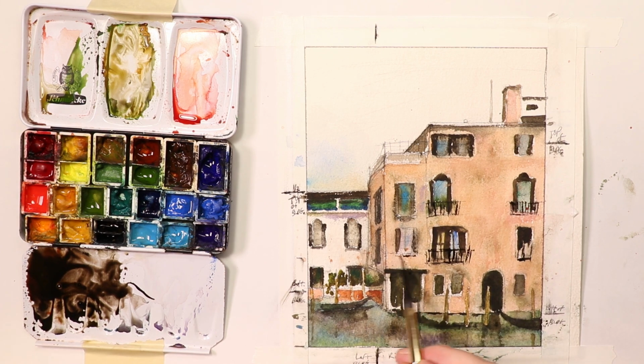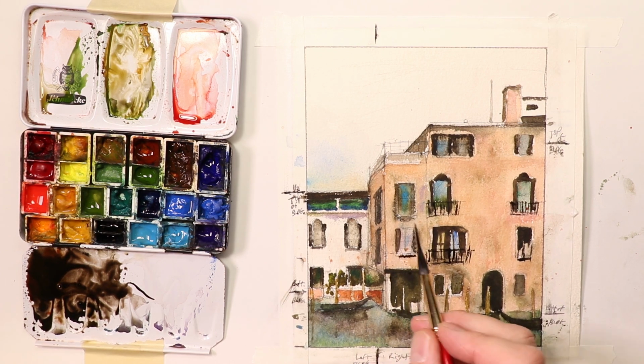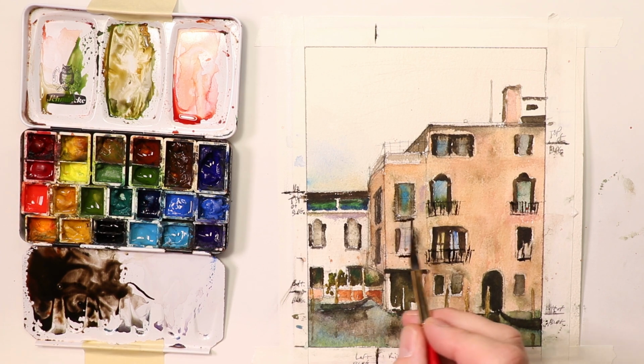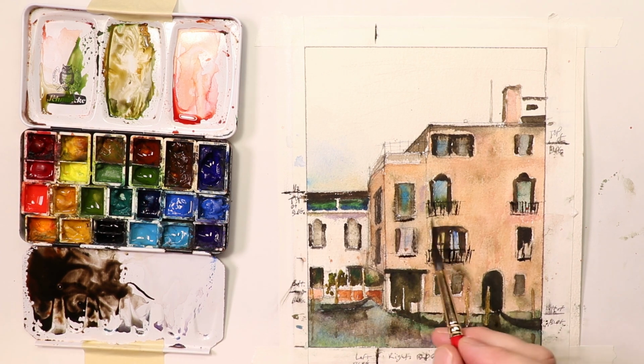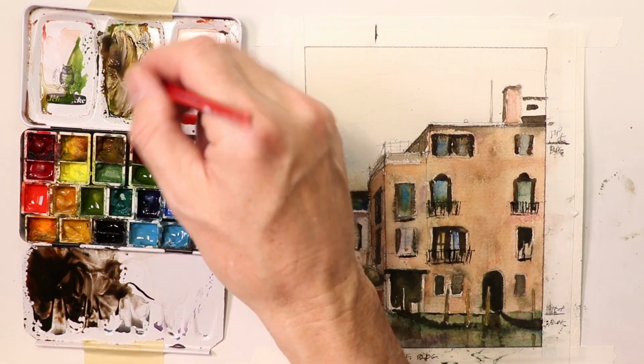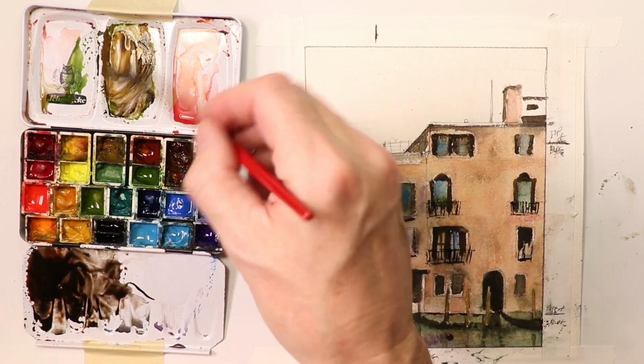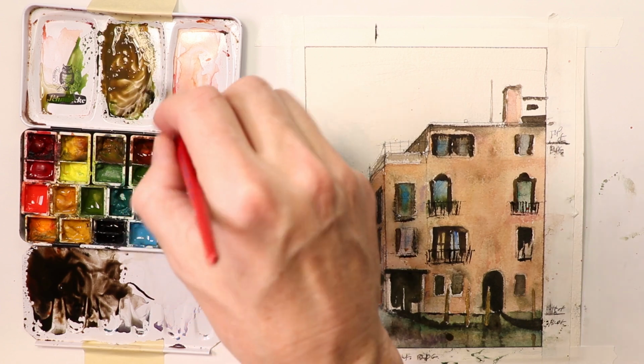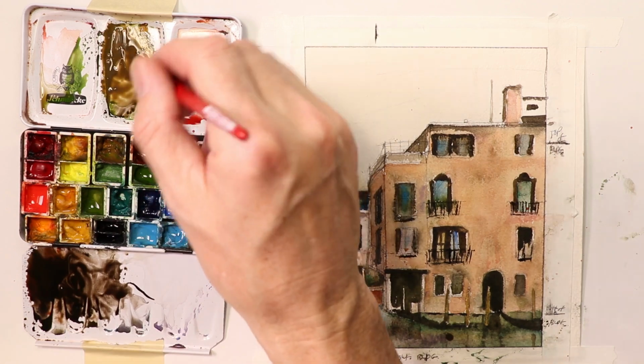Okay, under here we have a planter, so we're going to do a shadow under the planter, shadow under here maybe. Raw umber, so raw umber and then some of the dark mix there.